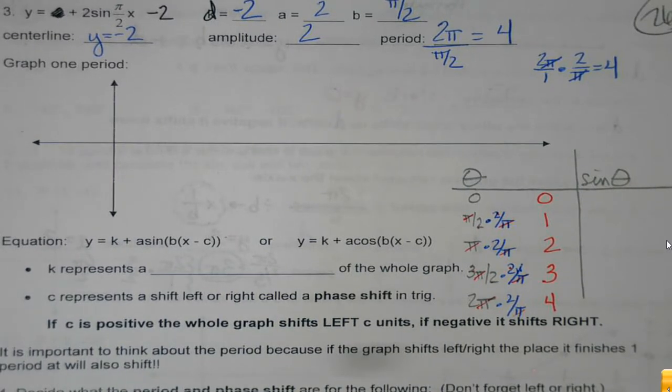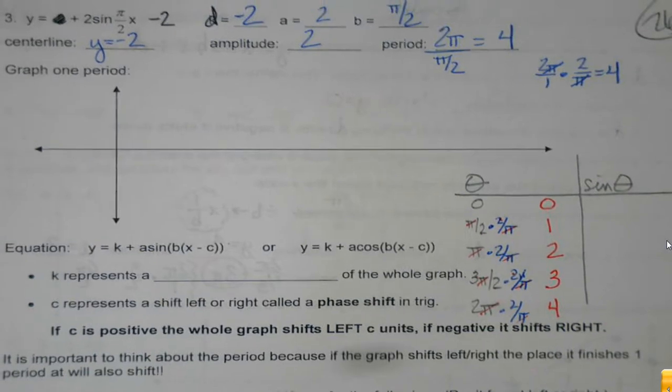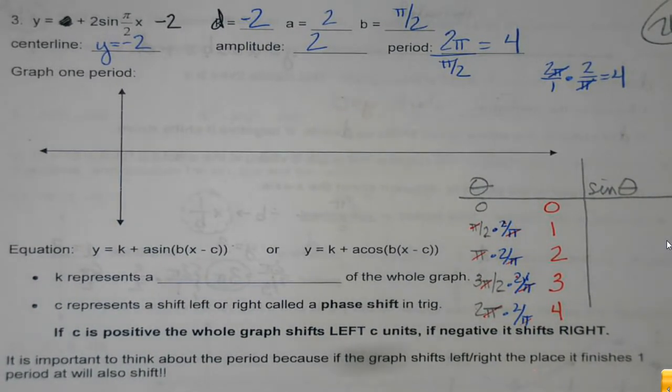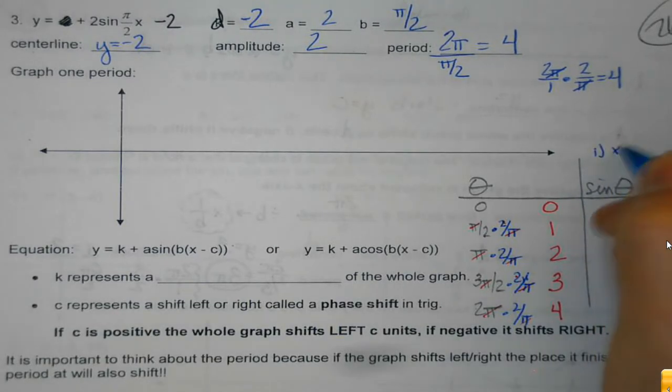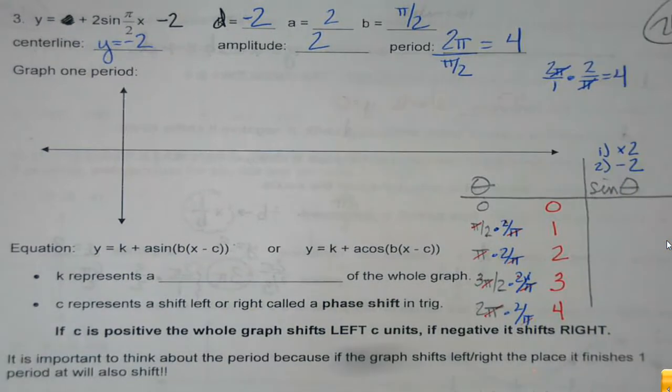But then when we get to sine, just like it's been on the first couple, we're going to have that issue where we need to do 2 things. Because I have an A and a D value. So first, I'm going to multiply by 2. And then second, I'm going to subtract 2 because my D value is negative this time.